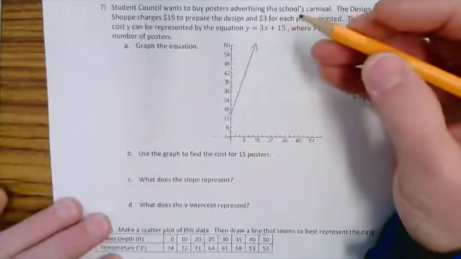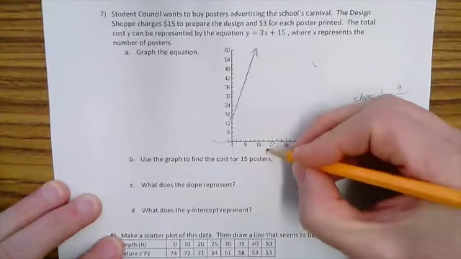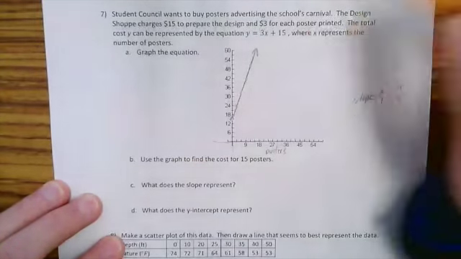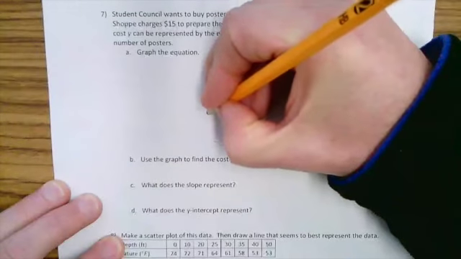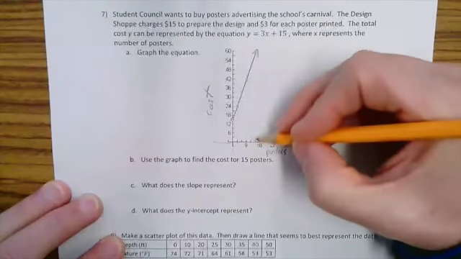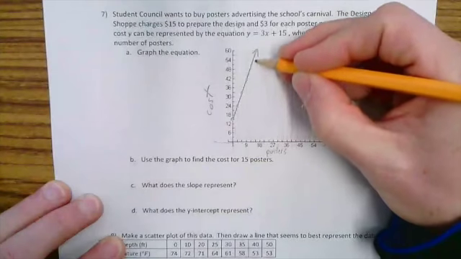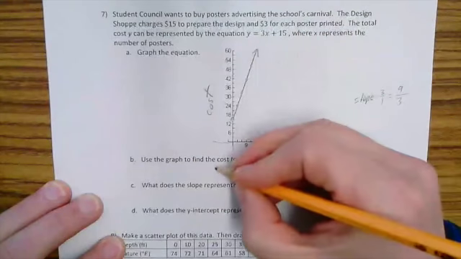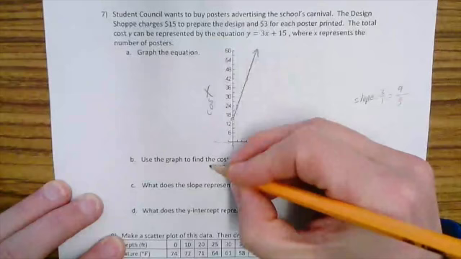All right, use this graph to find the cost for 15 posters. Down here, this is posters. I should have put the labels in before. This was posters and this was cost right here. Find the cost for 15 posters. So 15 is right here. Look at the number 15 all the way up until I hit right here, and that hits right at 60. So the cost for 15 posters is $60.